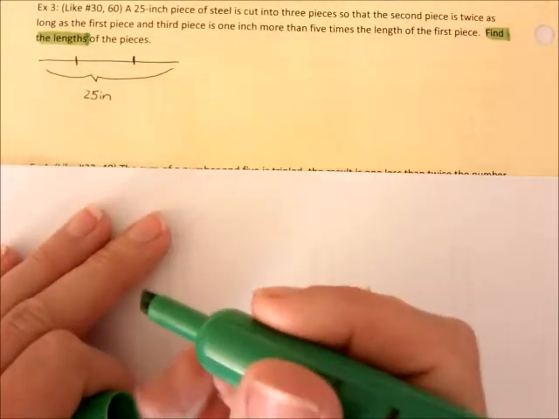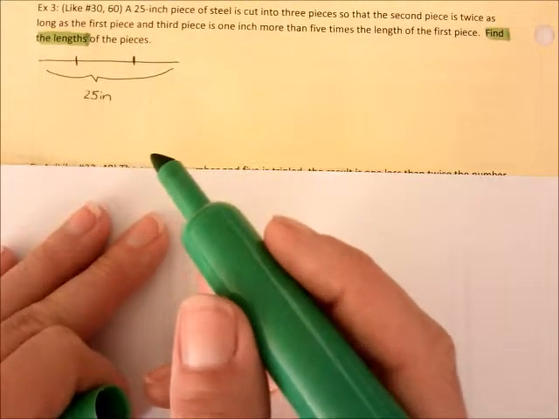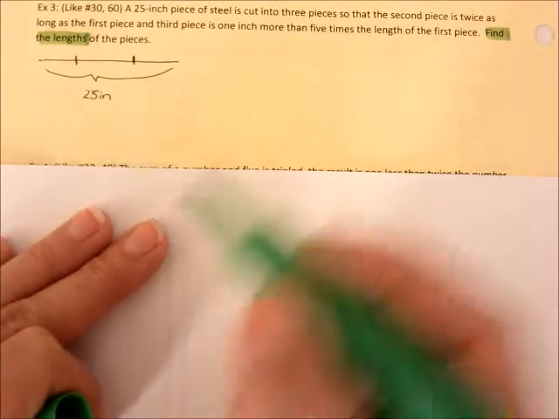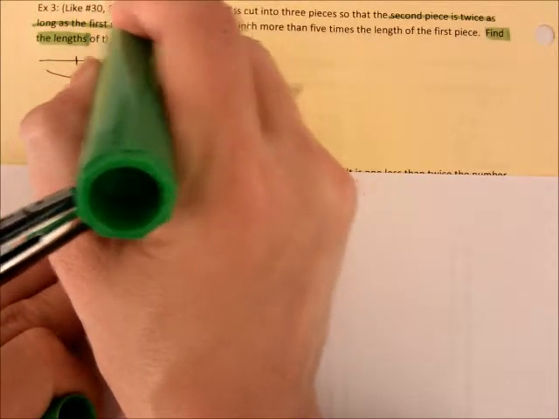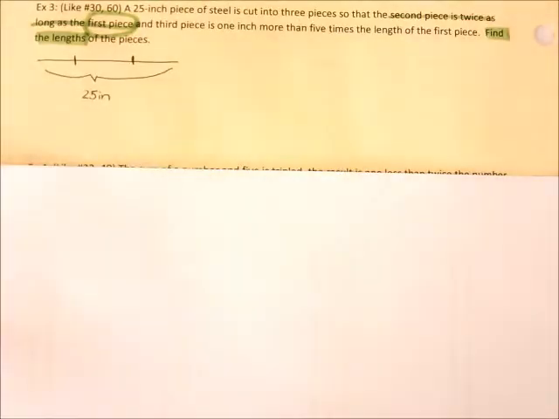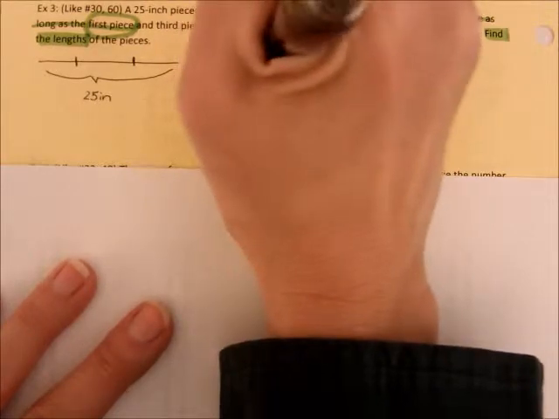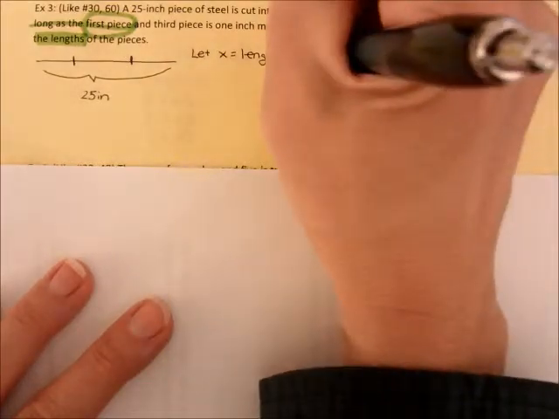That gets the variable, the length. Now remember how I said that one rule, the last thing mentioned gets the variable? Let's find out which piece gets the variable. So if I'm reading here, the second piece is twice as long as the first piece. That was the last thing mentioned. Therefore, the first piece gets x. So let x equal the length, I'm going to put inches next to it so I can remember that when I plug it back in, of piece number 1, or the first piece.